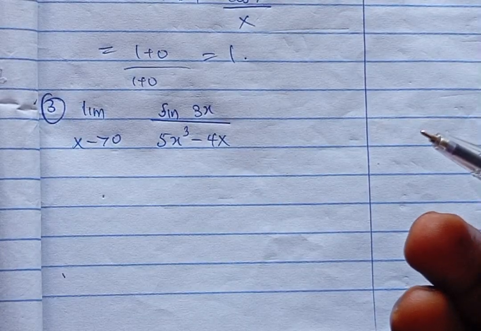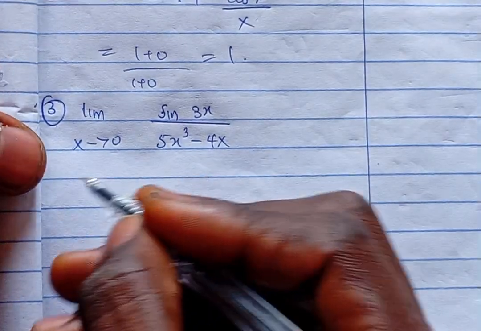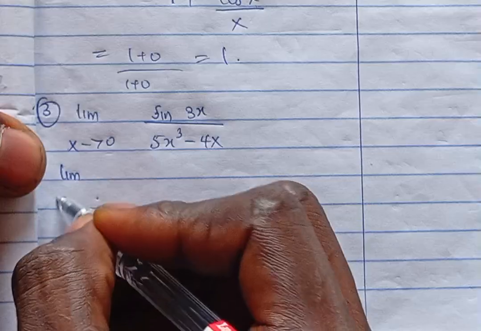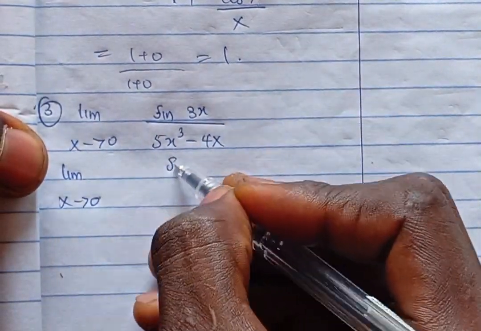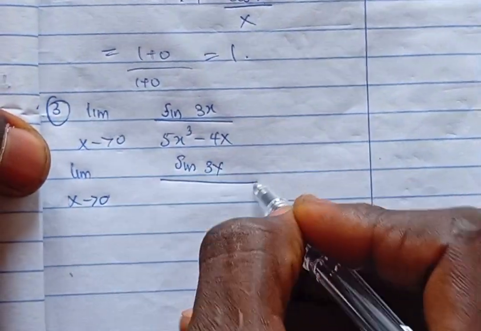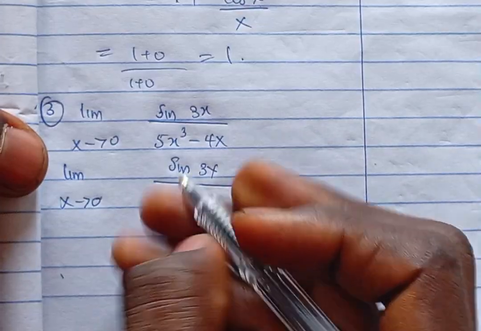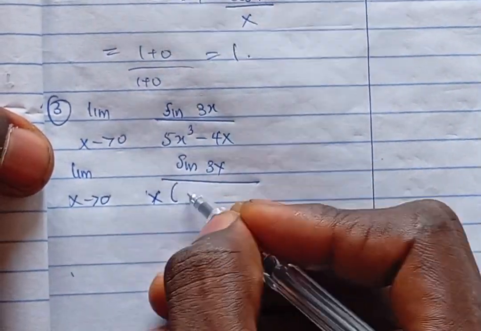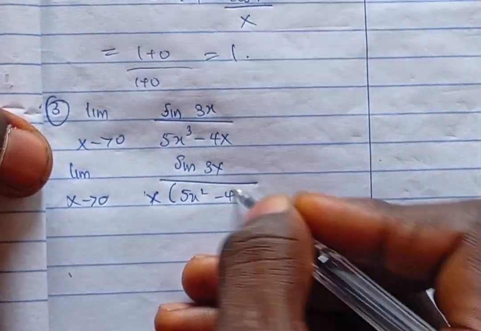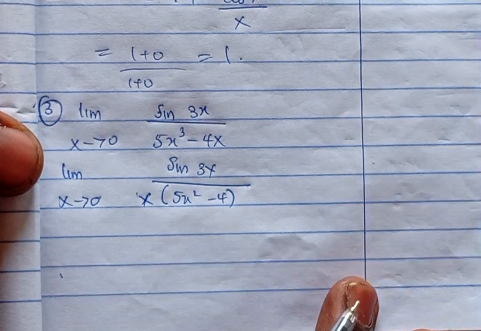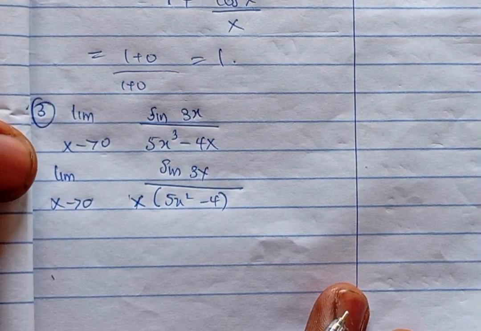Now this type of question, I did not see anything to make it a standard limit, but there is something. If you check very well, I can easily say the limit as x tends to 0 of sine 3x over, I can factorize x out here, x into 5x squared minus 4. Good, right? Now it still remains something.